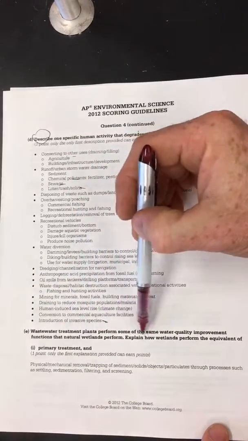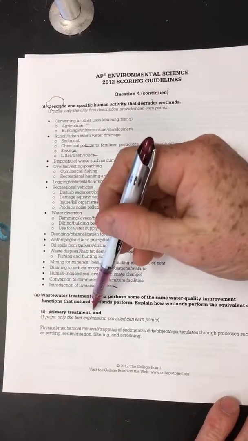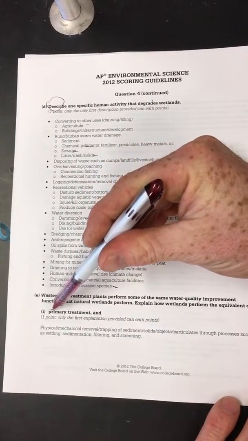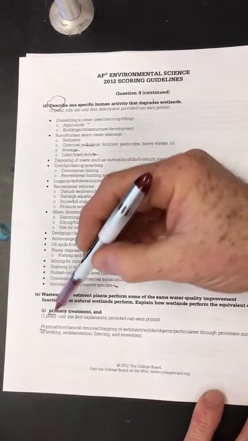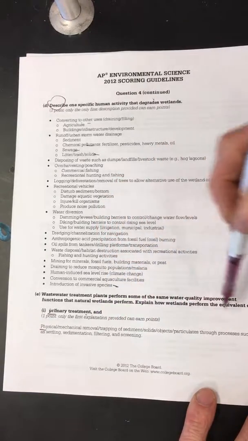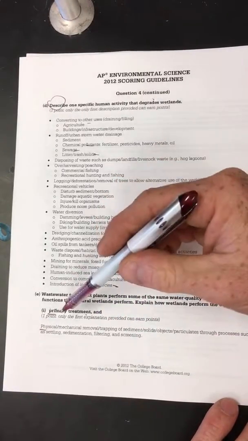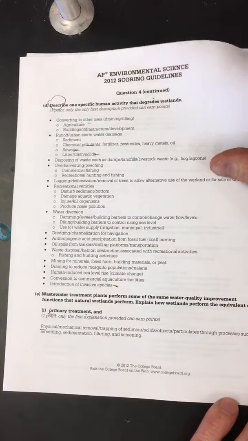Wastewater treatment plants. This was a tough one. You may not know this one. Primary treatment. Primary begins with P and physical begins with P. That's how I remember it. So primary treatment is the physical removing, trapping of sediments. It could be with a bar screen, sedimentation, filtering, or screening it.